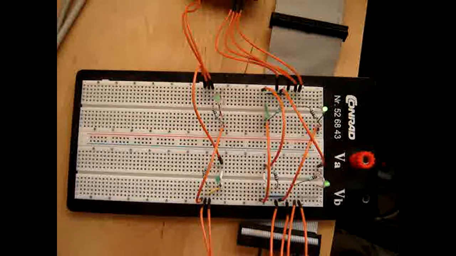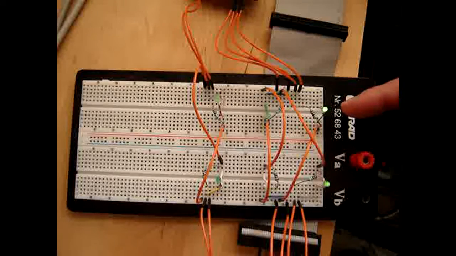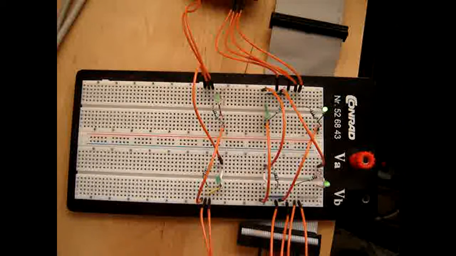Run it again, and as you can see, the LED on the RPi1 side is nicely burning, so I'm going to put the if statement back. And that brings me to the question, why doesn't it burn?